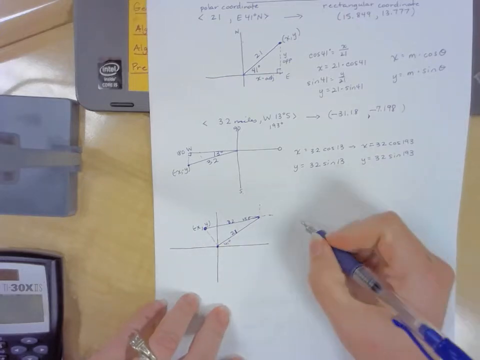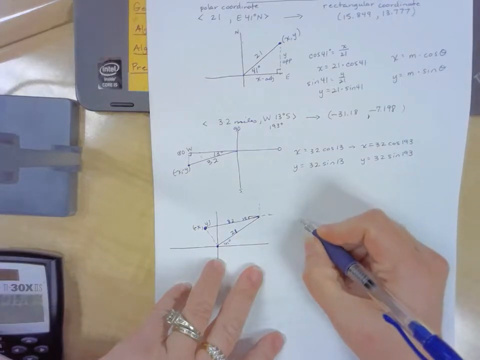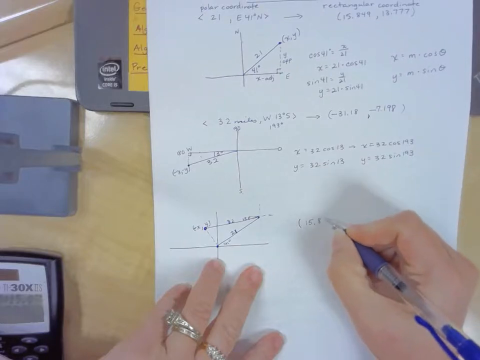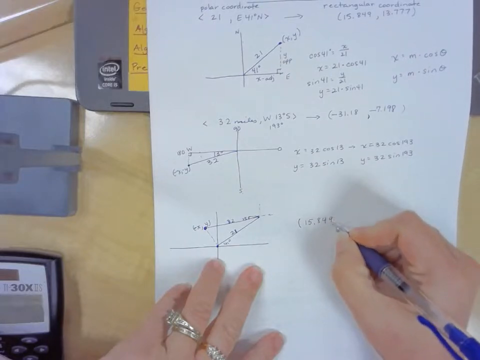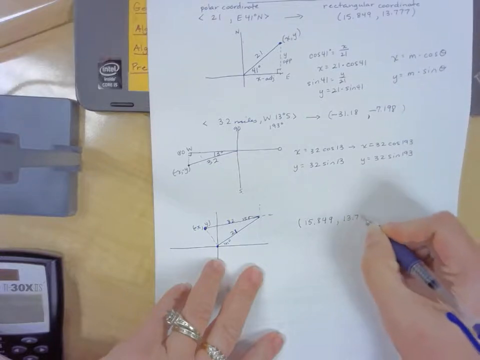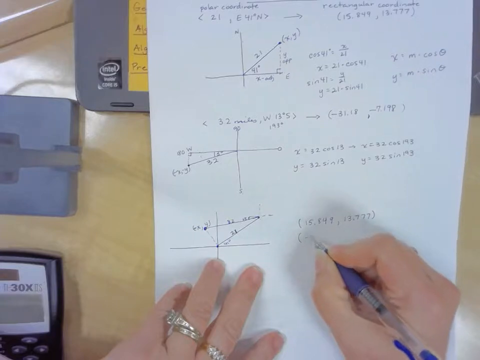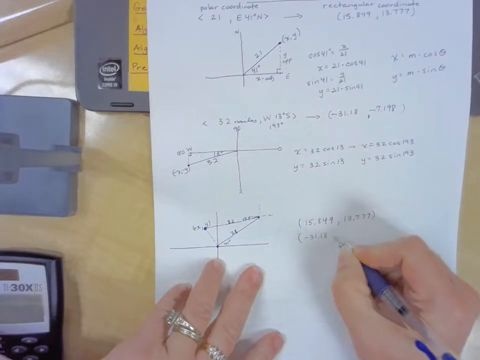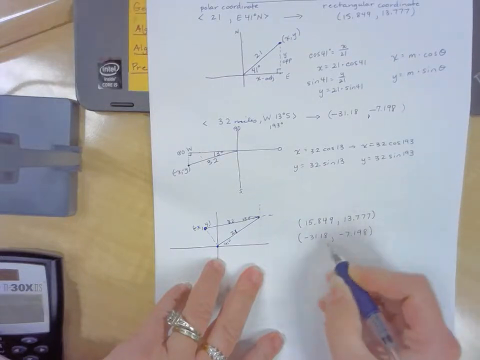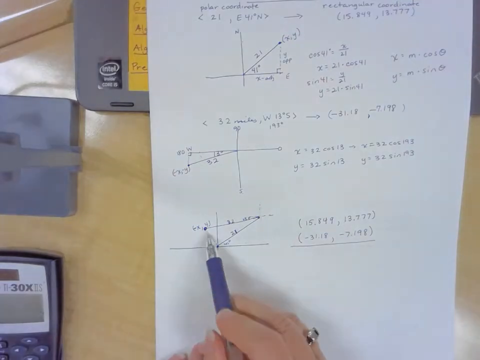You take the x and the y rectangular coordinates, and so the first one was 15.849 and 13.777, and we're going to add to that the second coordinate, negative 31.18 and negative 7.198, and get a component for this x and y.